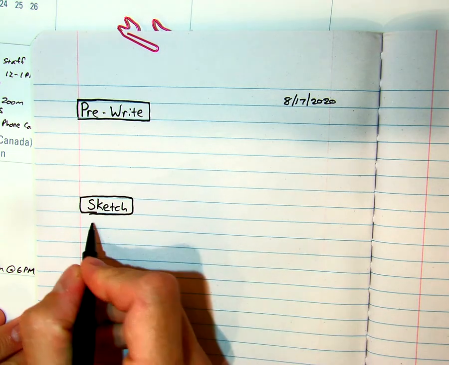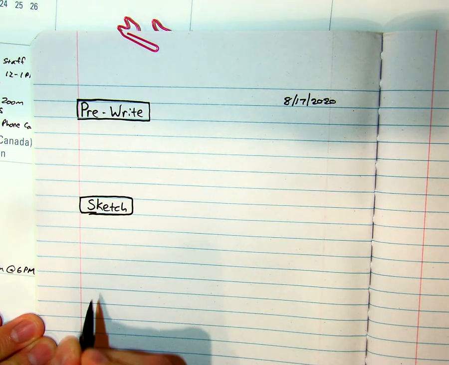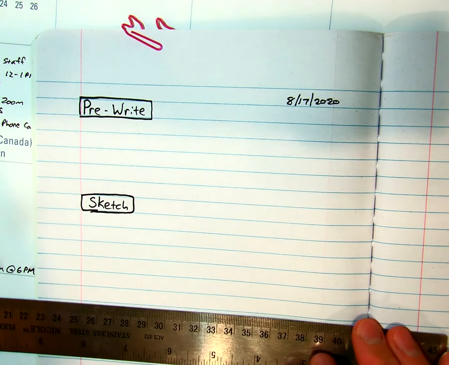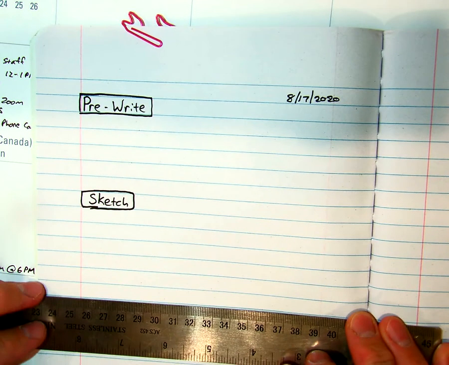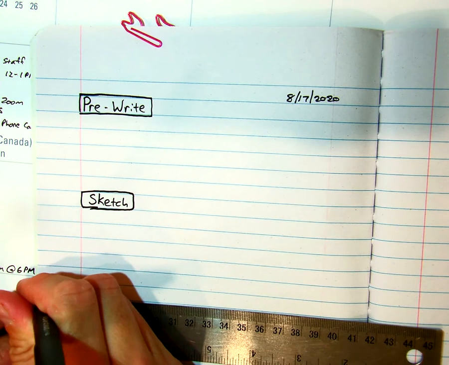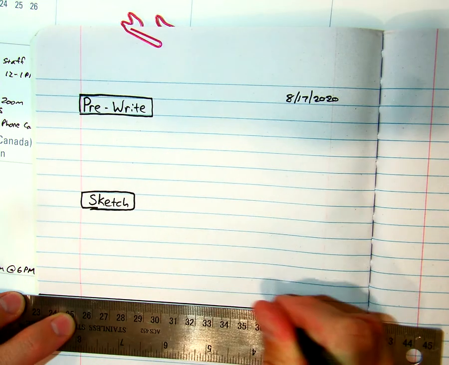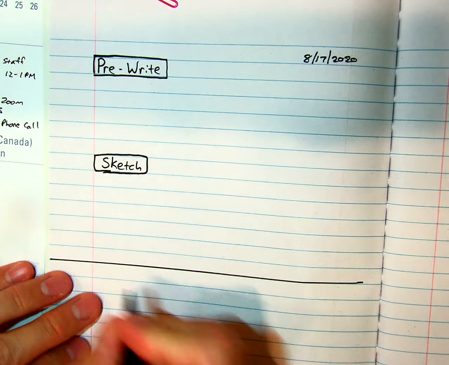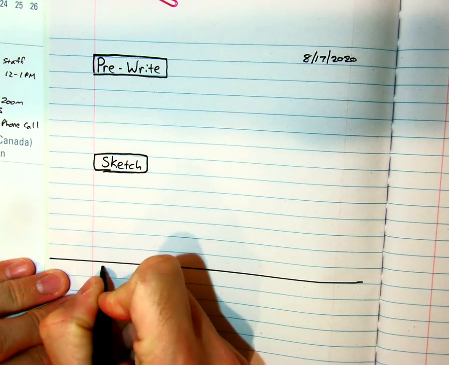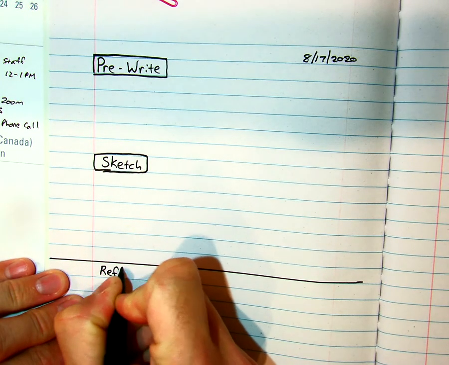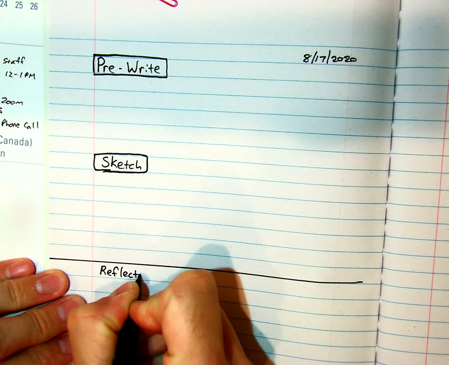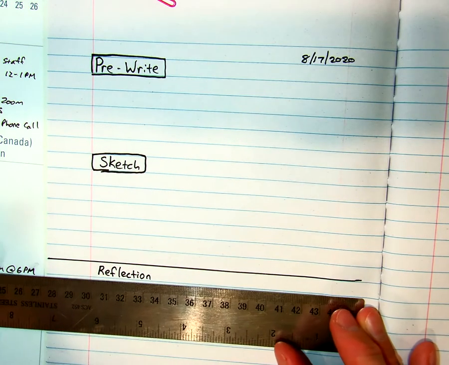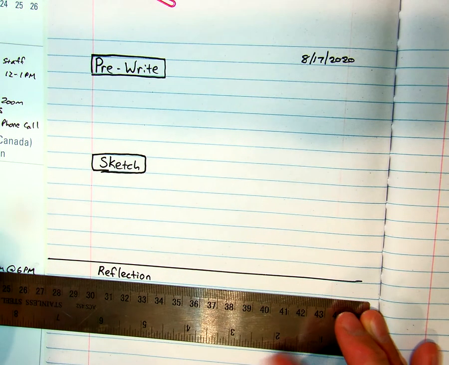And below our sketch, let's go down 1, 2, 3, 4, 5, 6. So I have enough space. I'm going to put a line down here. All right. And under that line, I'm going to write the word reflection. And this is something, even though it's on the left side of the page, it's going to be something we do when the lesson is over.